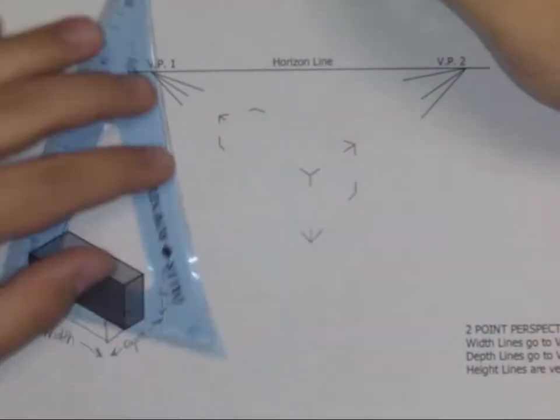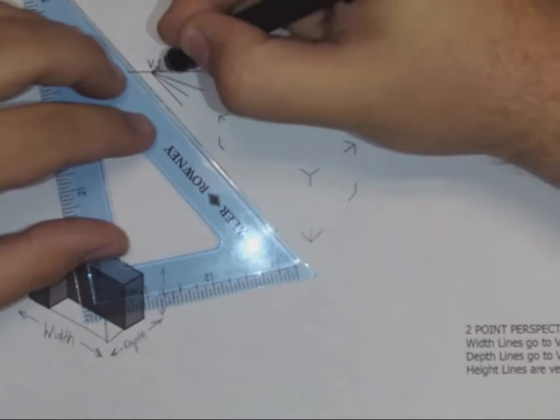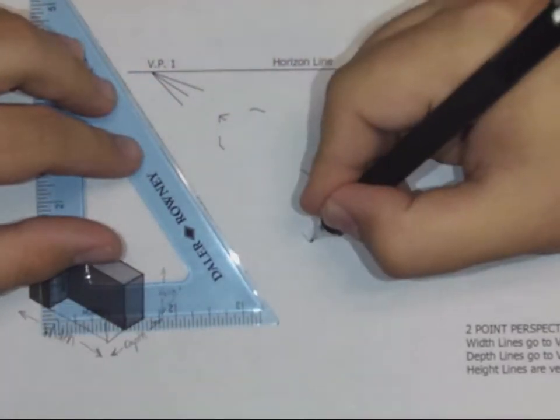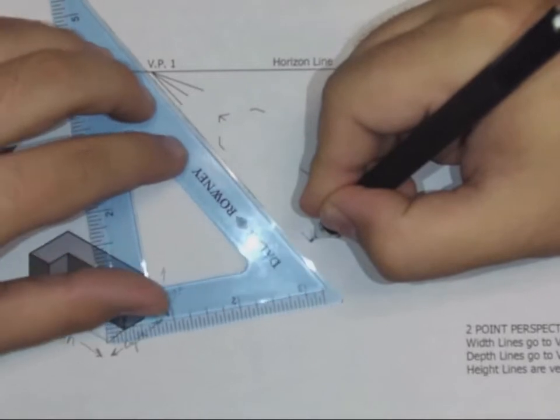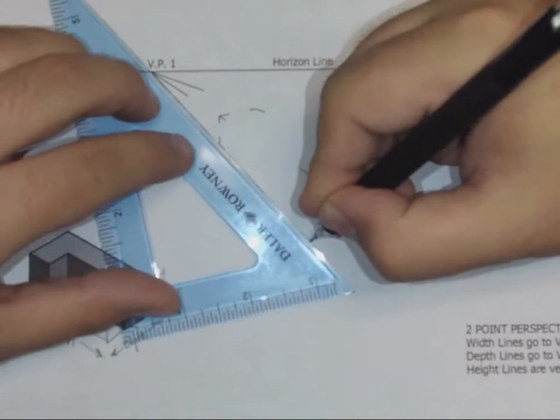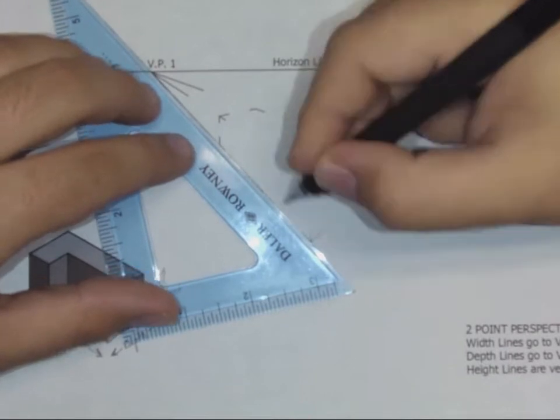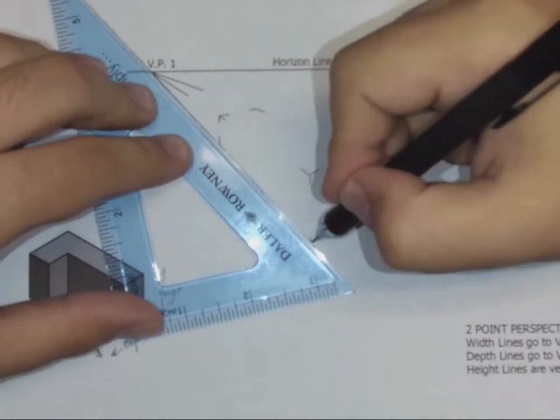So let's go ahead and practice that a little bit, by setting up our glass box. Vanishing point 1, now here's what I usually do, is I'll start with what point I want to draw. I'll put my pencil there. I move my ruler up to that point, and then I make sure I'm lined up with my vanishing point. So making sure you always stay lined up with your vanishing point.